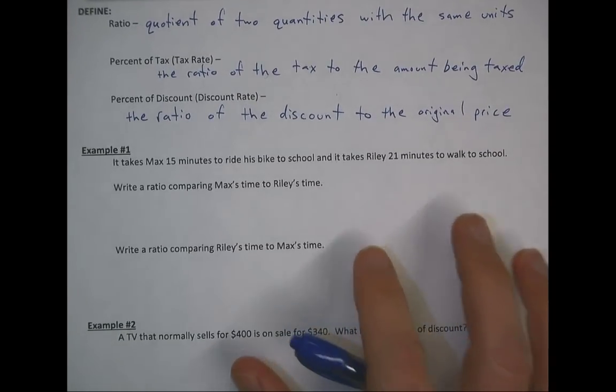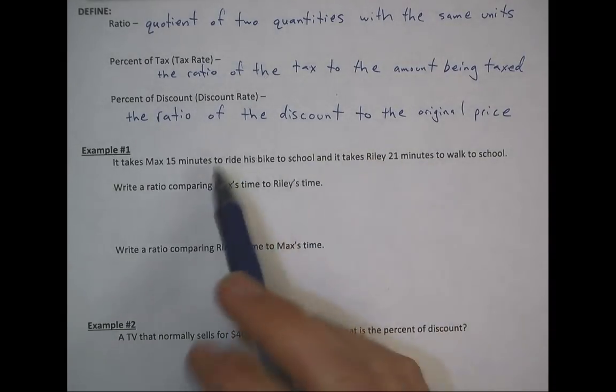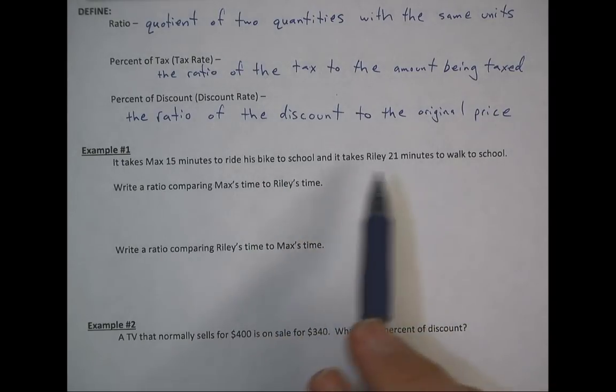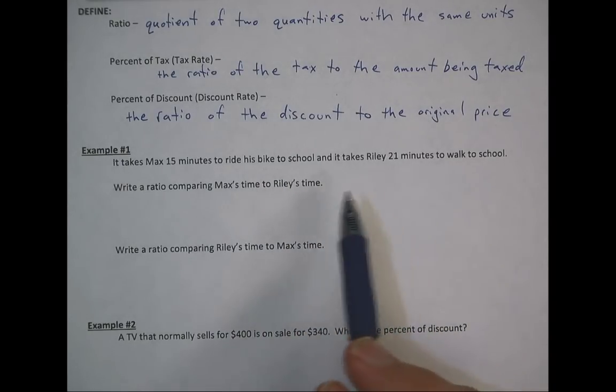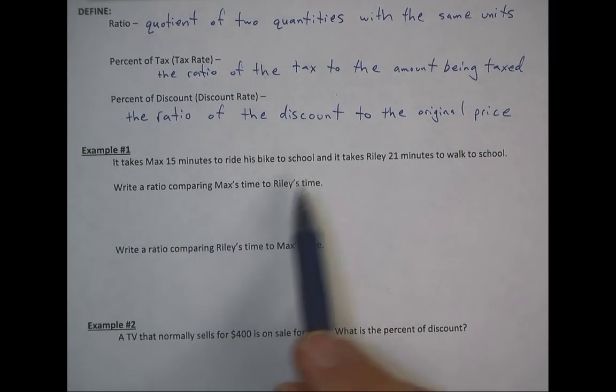All right, so example number 1. It takes Max 15 minutes to ride his bike to school, and it takes Riley 21 minutes to walk to school. So we're going to compare the two. Now they're both in minutes. They're both talking about the same thing, how long it takes them to get to school. So we can set up a ratio because we're comparing two things with the same units. So write a ratio comparing Max's time to Riley's time.